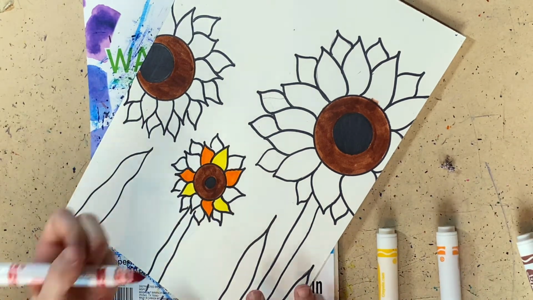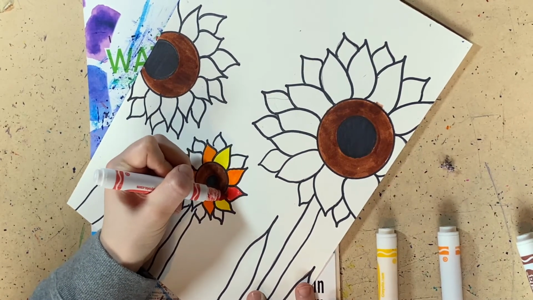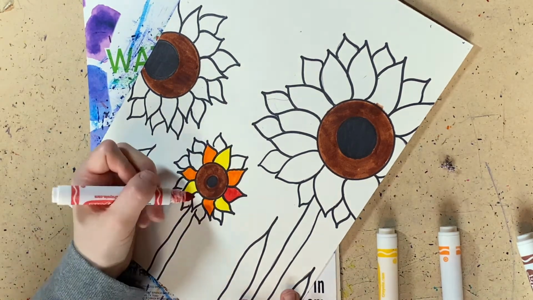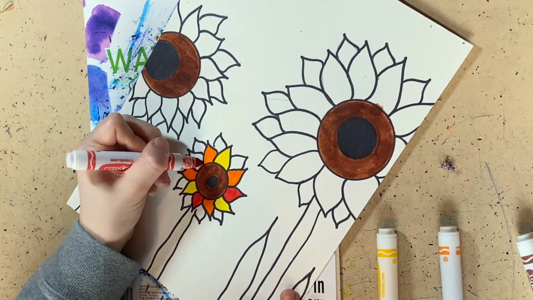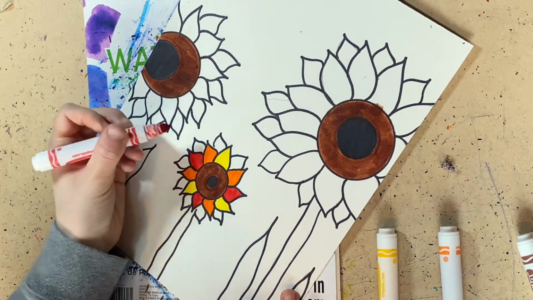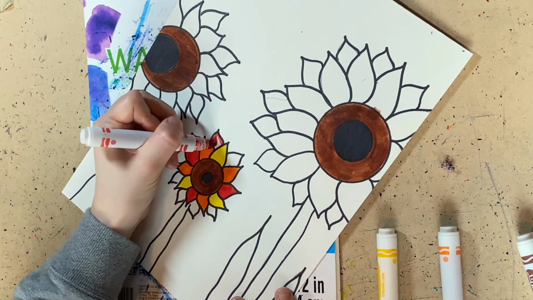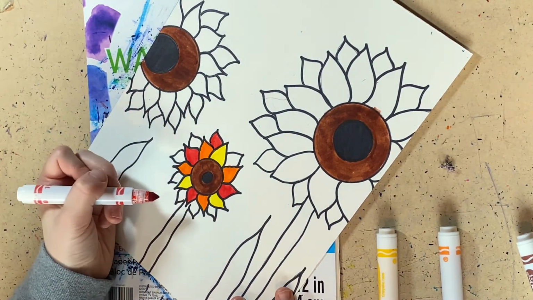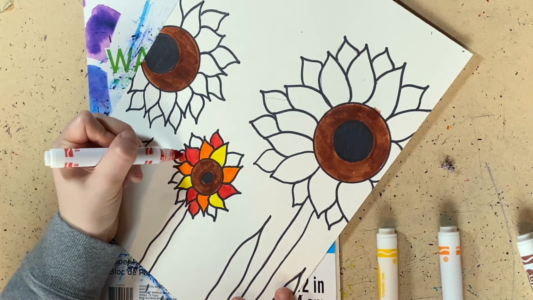So sunflowers can be just yellow. If you want to do that, you could just make your sunflowers just yellow. That's fine with me. Or you can do what I'm doing, which is coloring the petals yellow, orange, red. And then what I'm going to do is I'm going to flip it and I'm going to do red, yellow, orange. Red, yellow, orange, red.